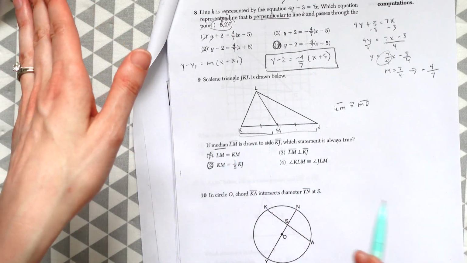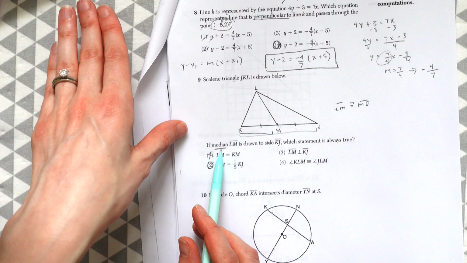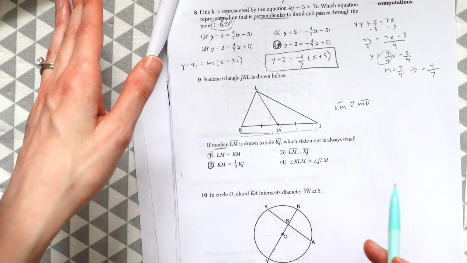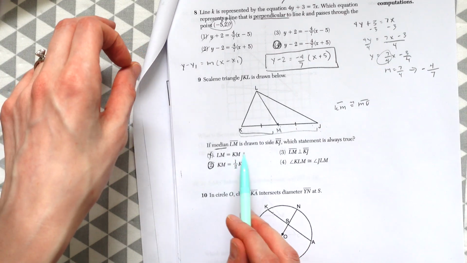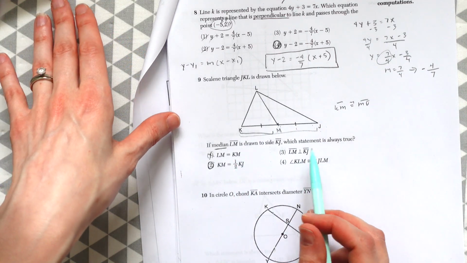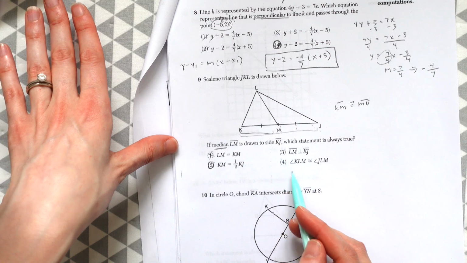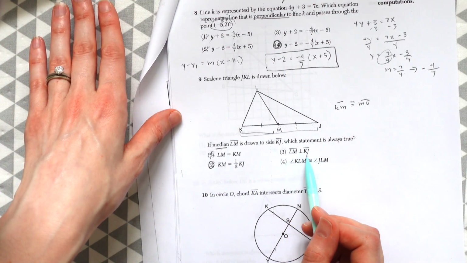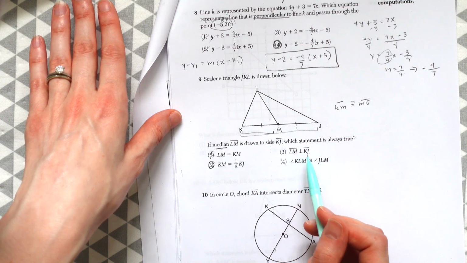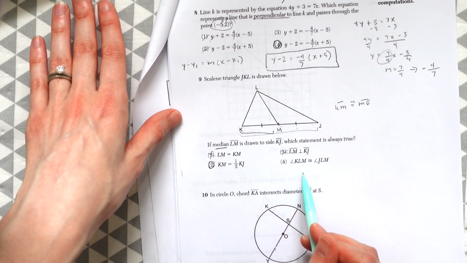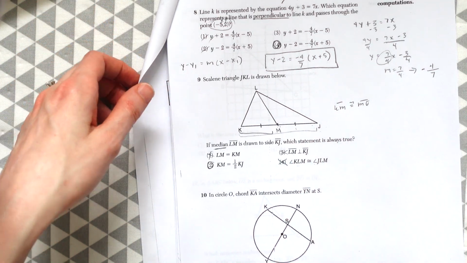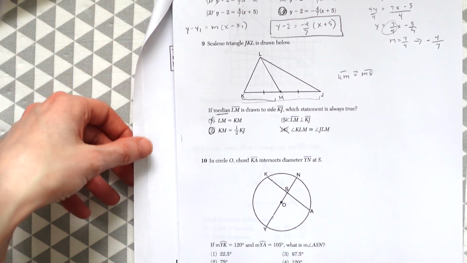The important part here is to know that this is what a median of a triangle is. It's splitting KJ into KM and MJ, equal parts, and then just being really careful here about what makes sense, because none of these other choices make sense either, which is another clue. This is talking about angles, perpendicular, which is not the case, and then this also is talking about angles, which is not the case with a median. So choice number 2 is our answer.